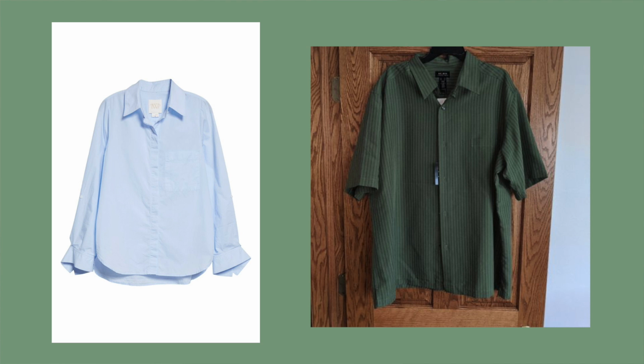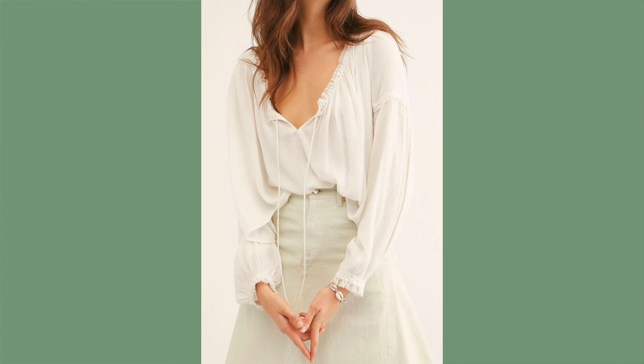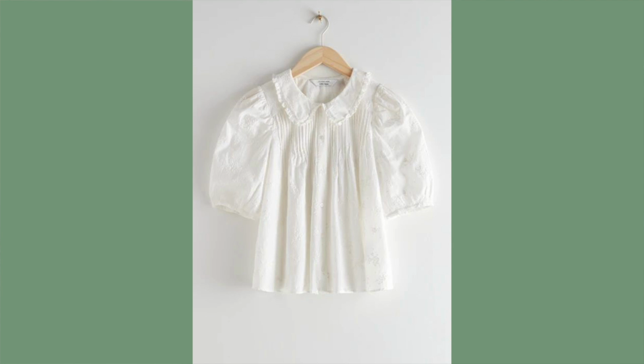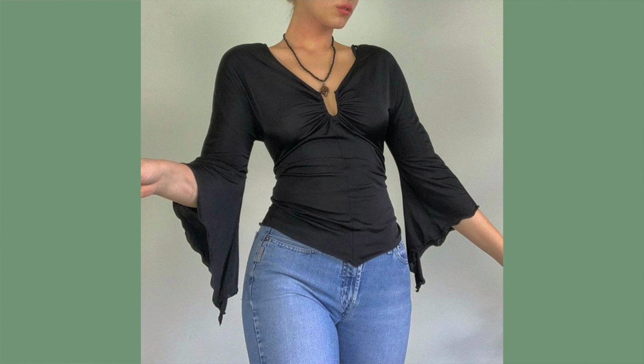A flowy blouse if you're more interested in an aesthetic similar to fairycore, or a puff sleeve blouse for something like cottagecore, or a flare sleeve blouse for something like whimsigoth. And I would just look at inspo pics for whatever aesthetics you're interested in, like on Pinterest or Instagram, and try to see if there's a common kind of shirt that a lot of people wear in that aesthetic, and just go for that.